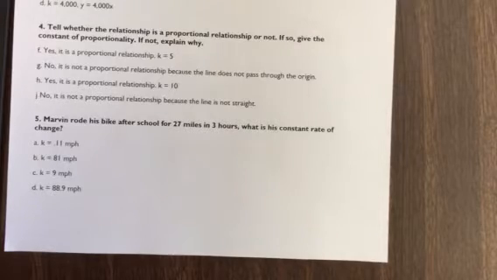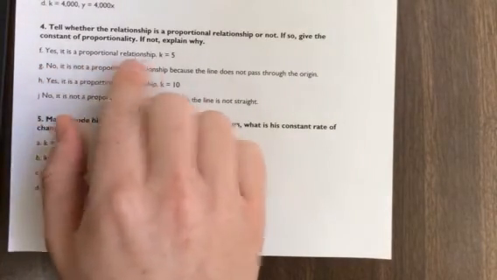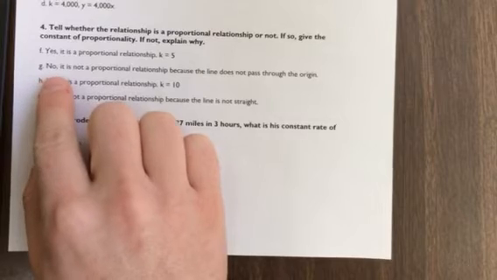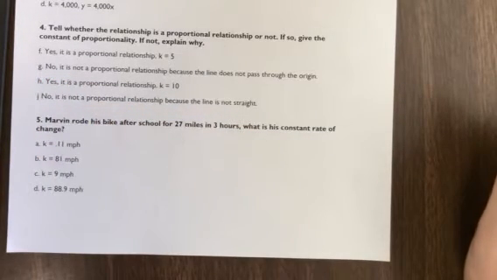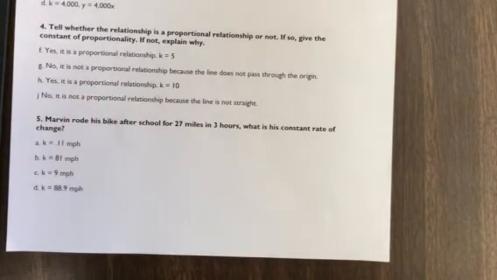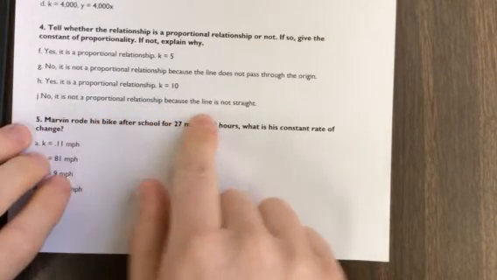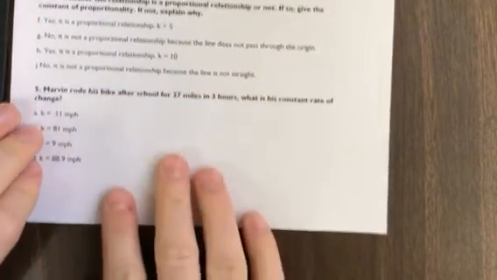Tell whether the relationship is a proportional relationship or not. If so, give the constant of proportionality. If not, explain why. F is yes, it is a proportional relationship, K equals 5. G is no, it is not a proportional relationship because the line does not pass through the origin. H is yes, it is a proportional relationship, K equals 10. J is no, it is not a proportional relationship because the line is not straight.